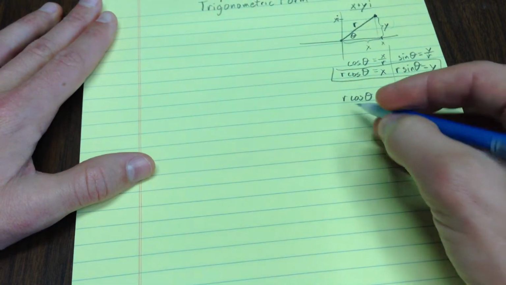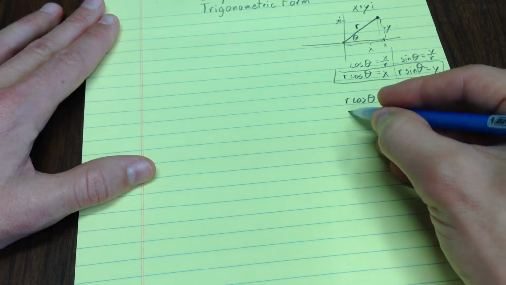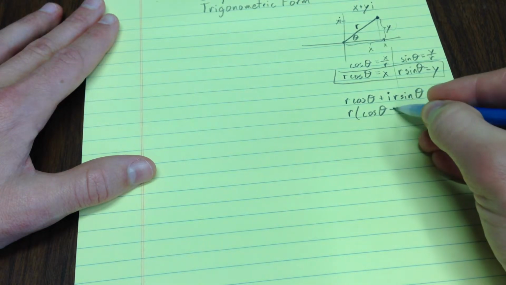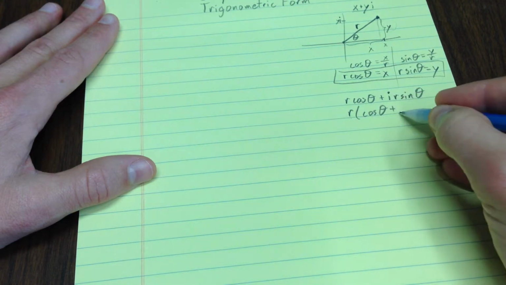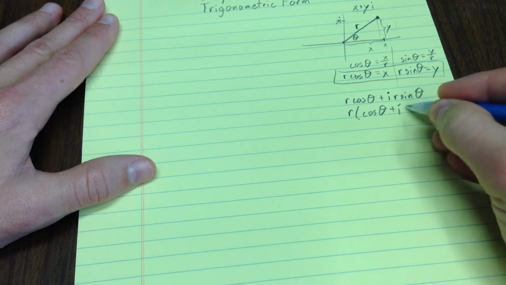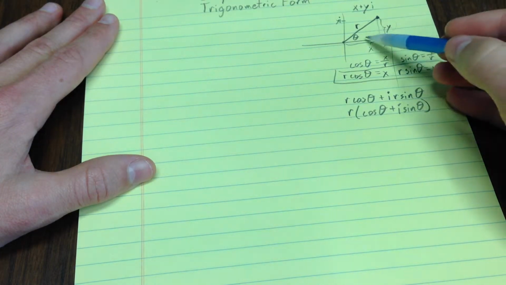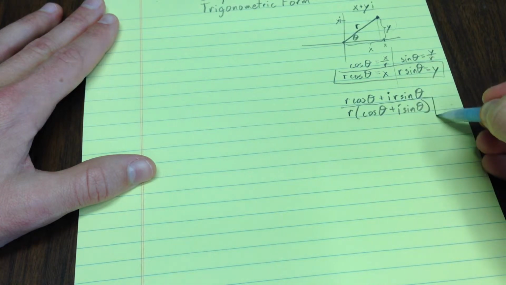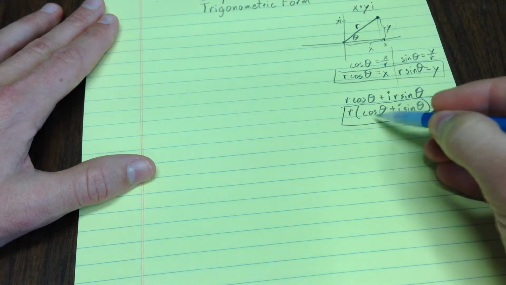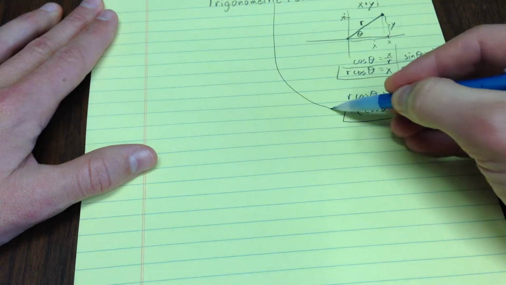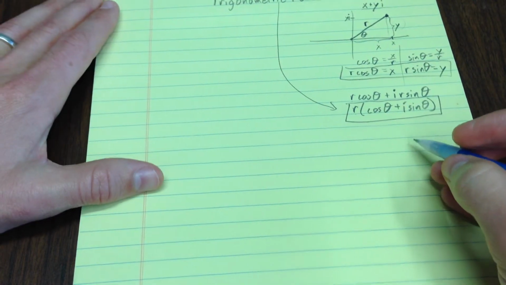So trigonometric form is, we factor out the r: r times cosine theta plus i sine theta. If you know how far you've gone and the angle you've rotated, you can write down this number in that form.